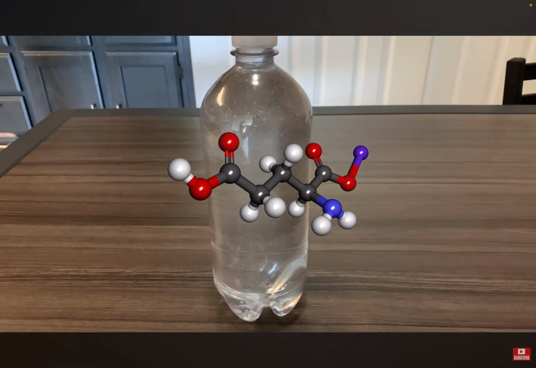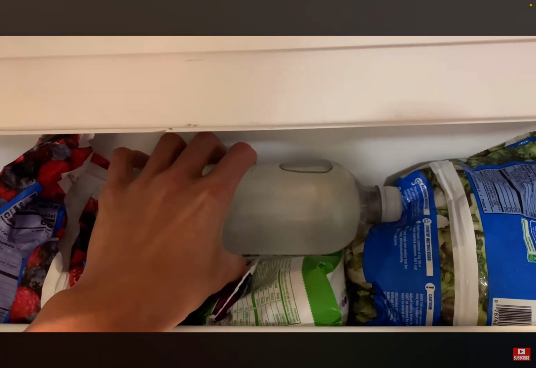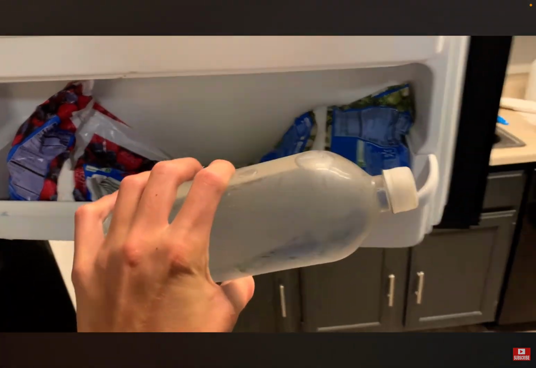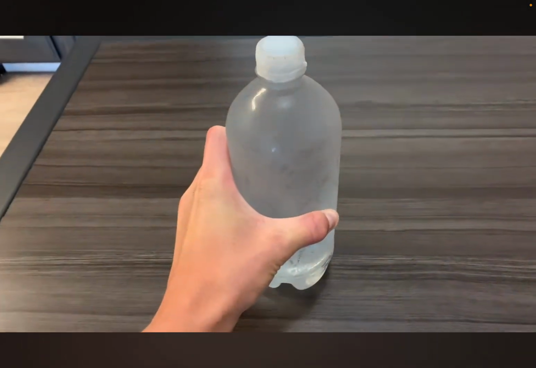Okay, it's been in the freezer for a few hours now. Exactly how long you need to leave it in there really depends on your freezer. Now, I need to be super careful not to bump it, so I don't start the nucleation process too early. You can see that it's clearly still a liquid. But watch when I hit it on the table, it'll start a chain reaction and immediately start freezing from the top down.